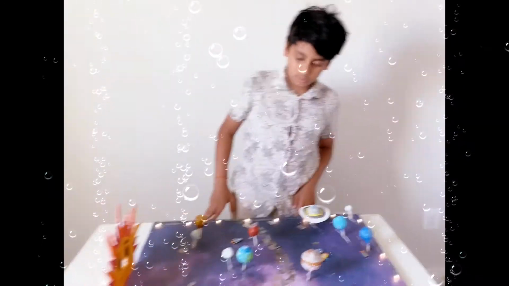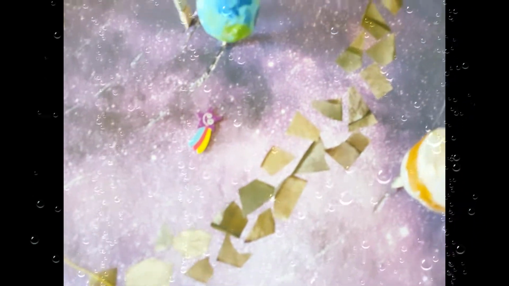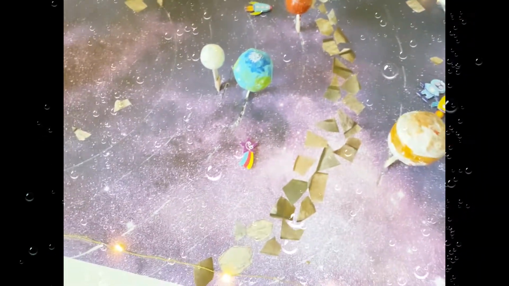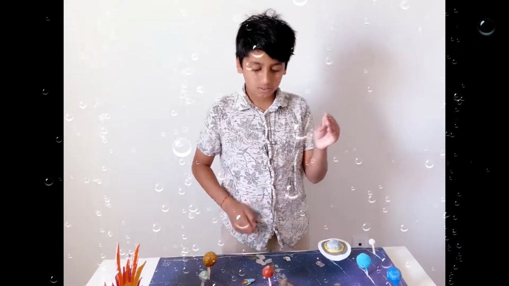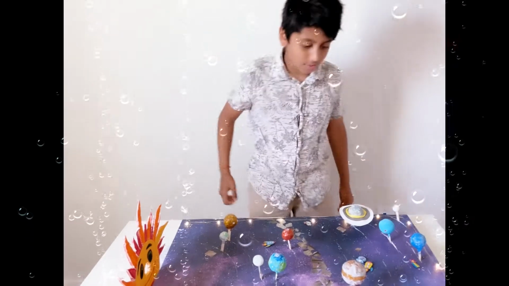Now we got these asteroids here. We got some type of brick wallpaper, and then we just cut them out in random shapes. The brick wallpaper had a peeling backing, and you could just stick it on. And now you've got the asteroid belt.